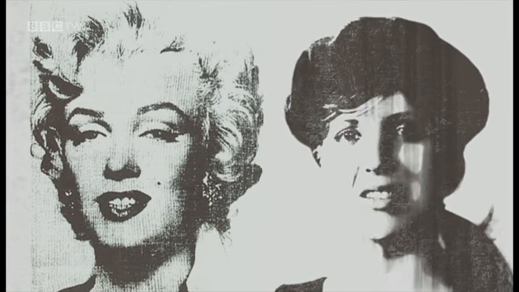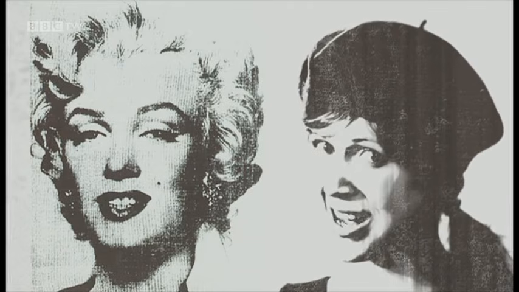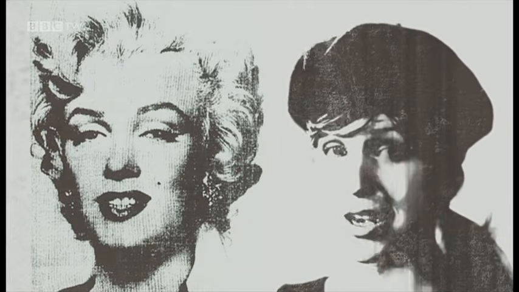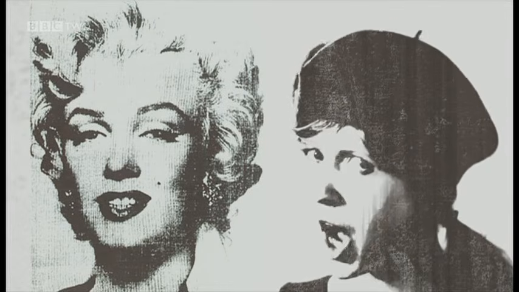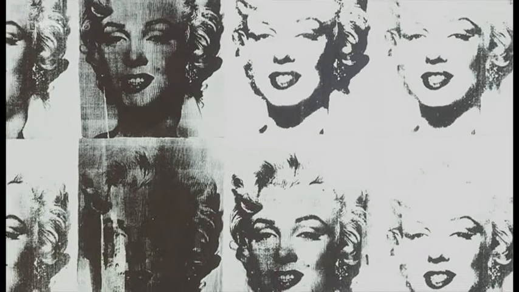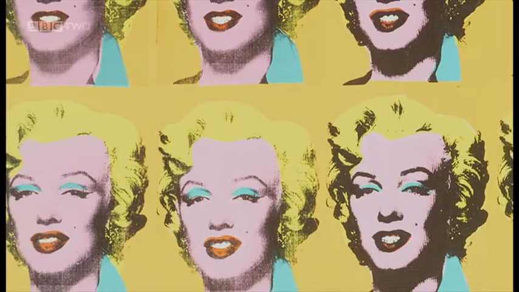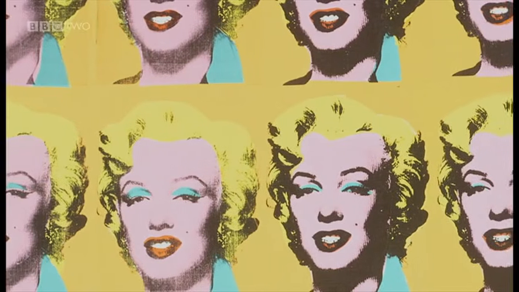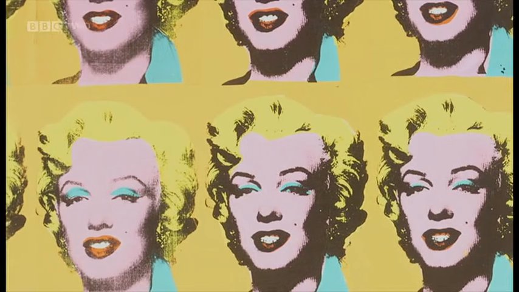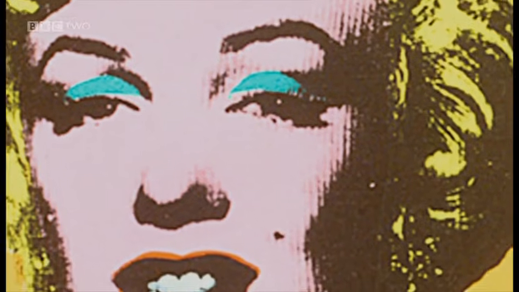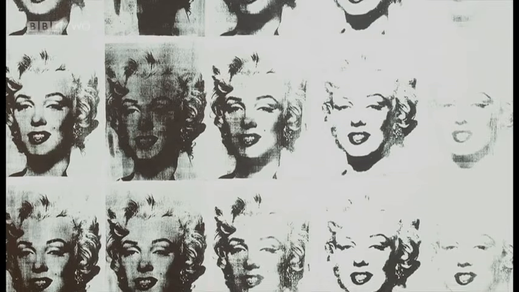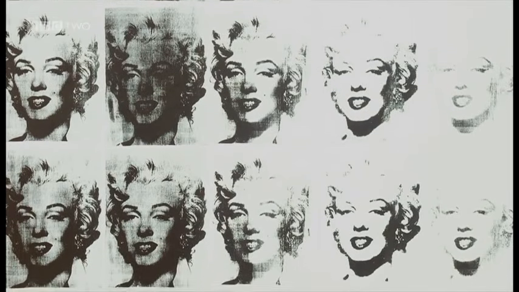Warhol did what artists have been doing for hundreds of years. He made us look at things we know in a new way. Because what I know is there's a real person in this photograph. Yet the more I look at it, the less I can seem to find of her. So maybe Warhol wanted to show us that we don't really know who Marilyn Monroe was after all.